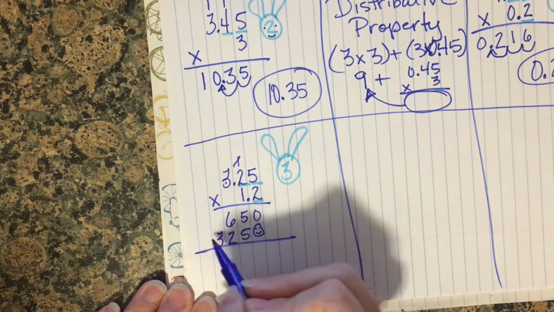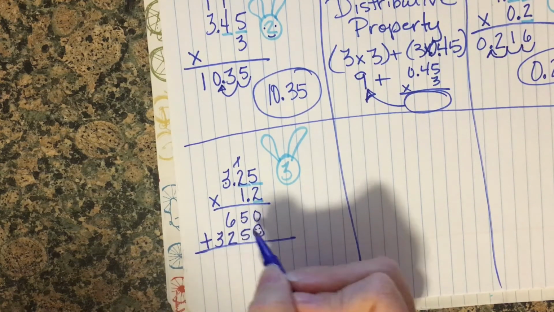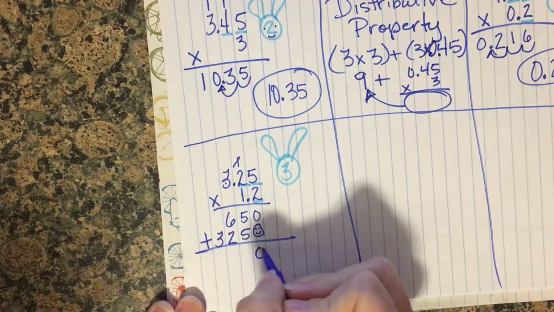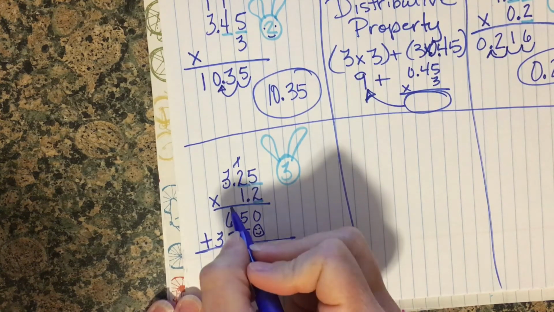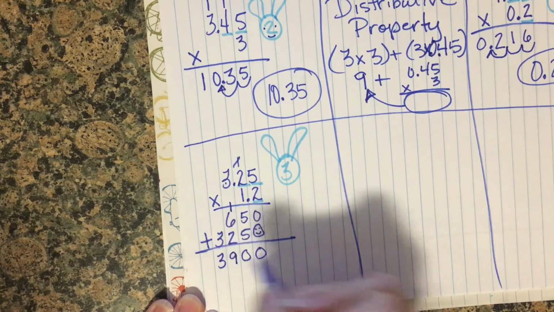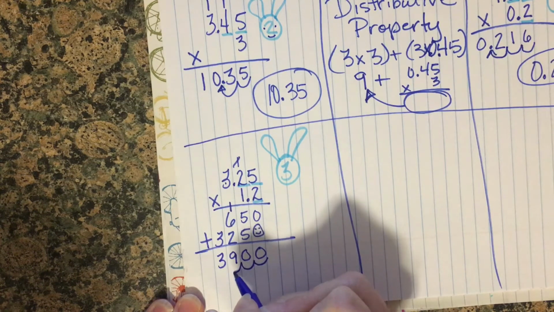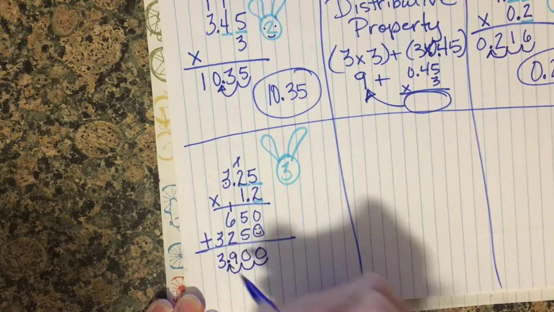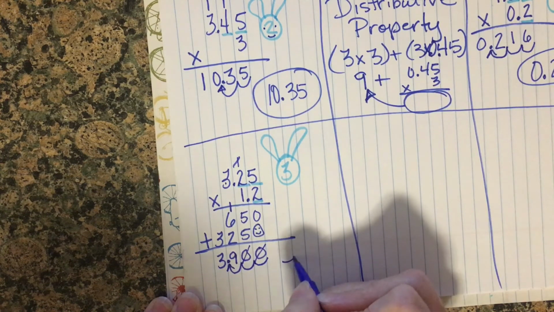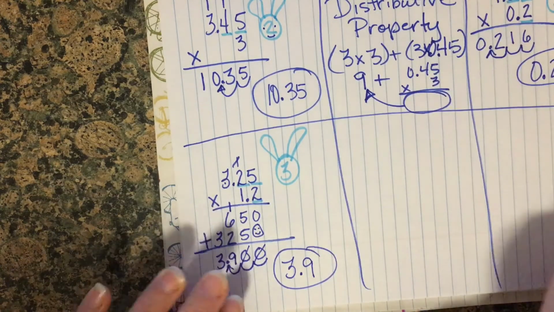Do not try to put decimals here in the middle. Every time someone tries to put decimals here in the middle, they always get it off. You wait until the very end when you add your partial products up together. And now I'm going to do 3 hops. 1, 2, 3. I put my decimal here. These zeros can fall off because they're after the decimal. And my answer is 3 9/10.